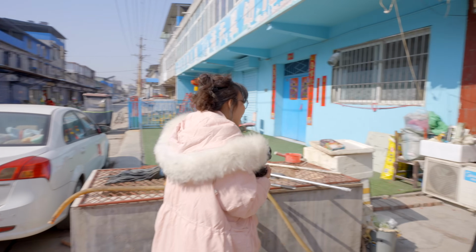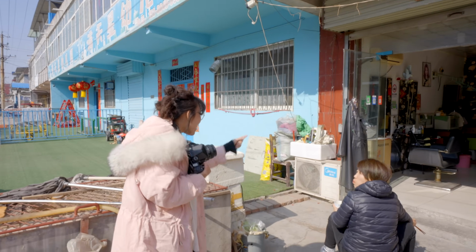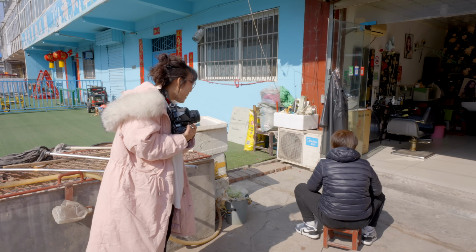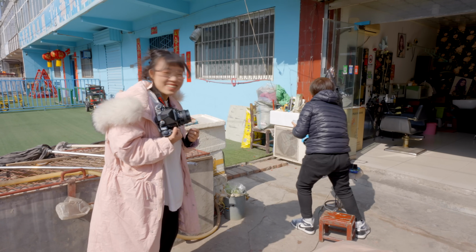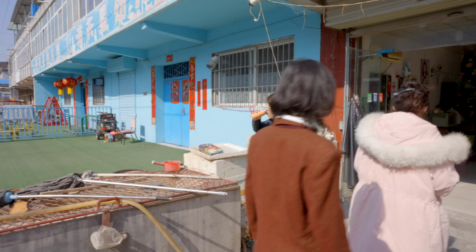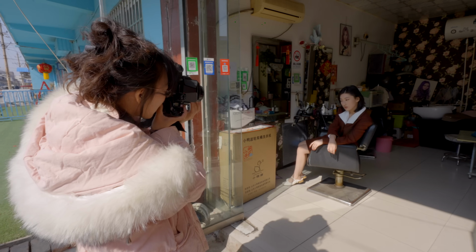We were shooting on the street in front of this vintage looking hair salon, and the owner lady was just sitting there having her lunch. I walked up to her and asked if we could take a shot inside, and she kindly said yes.